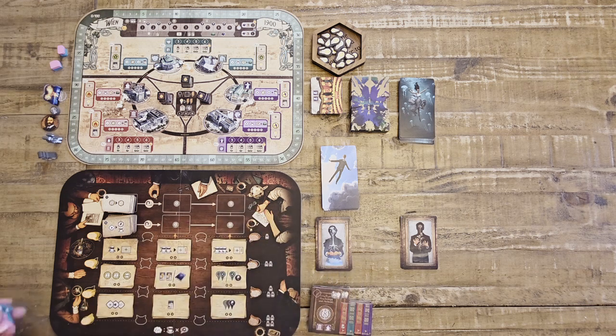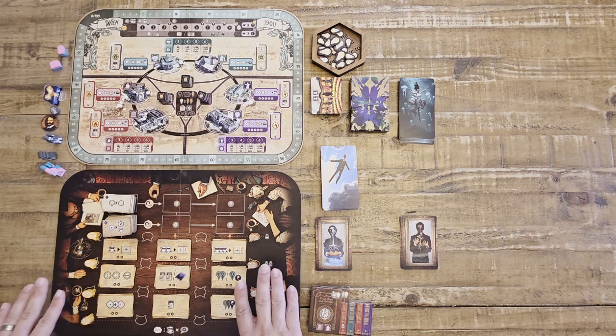So I put out the brown and the orange, or whatever color these are supposed to be. In a 3 or 4 player game, you would not put those out and you would just let those spaces be free. But this is kind of a way to create some scarcity amongst the action spaces. All right, so we've put those out.